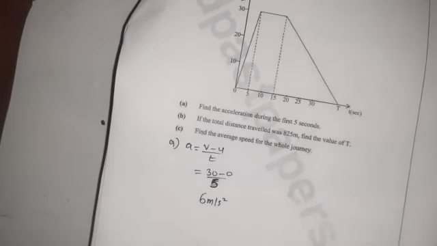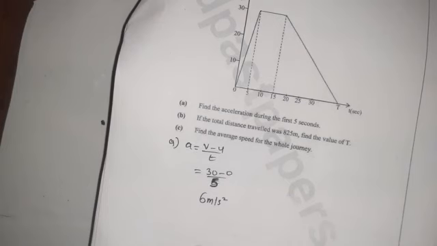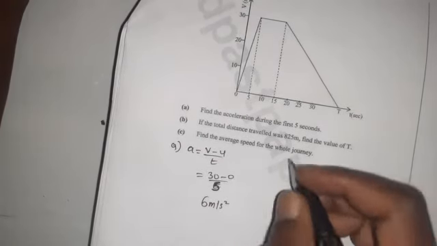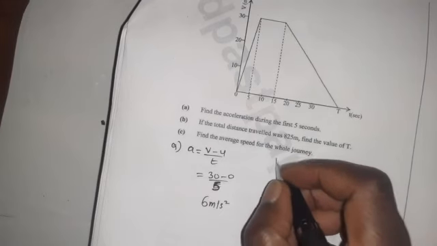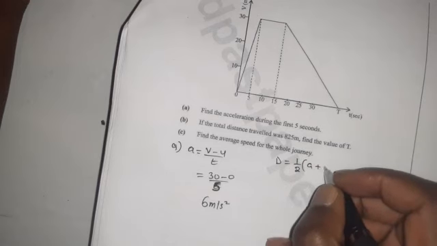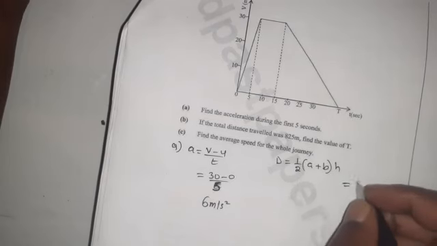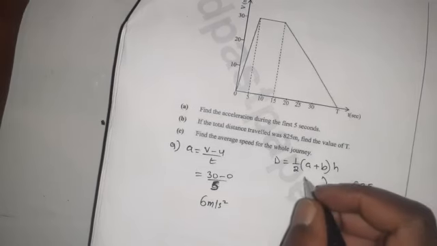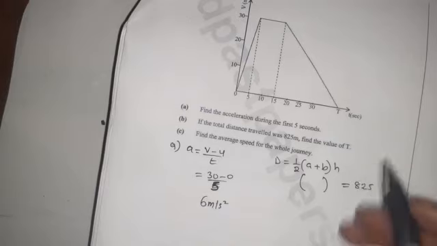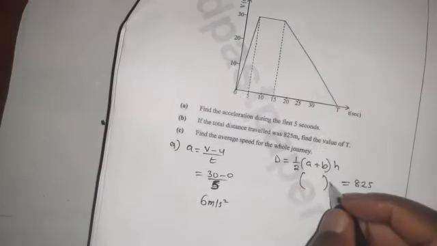Then the second one, if the total distance traveled was 825, find the value of t. Okay, so meaning here we are going to use the graph. When you are dealing with the distance, you need to find the area under the graph. So we're going to use the trapezium method. Distance is equal to 1 over 2 times a plus b multiplied by h. So distance here has been given as 825. Okay, what is our h? So our h is the height, which is from this point up to that one, and that is 30.